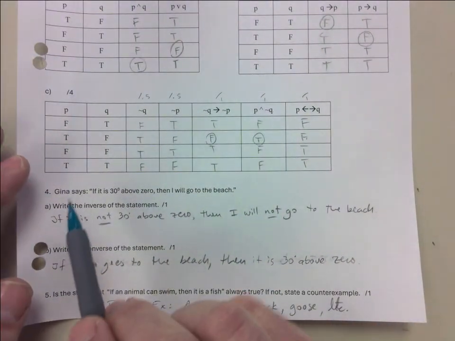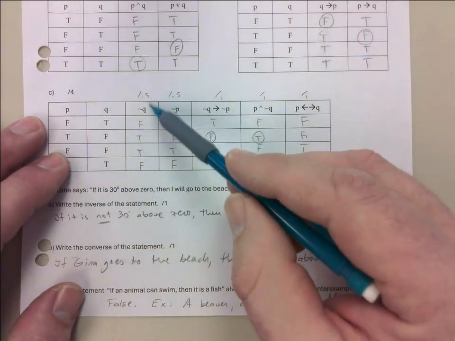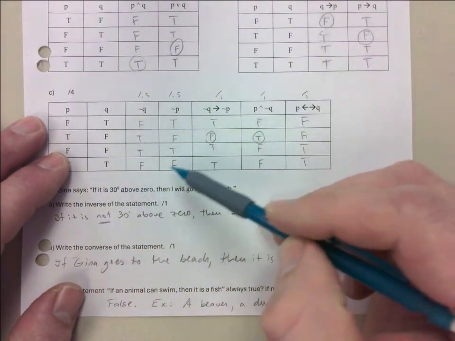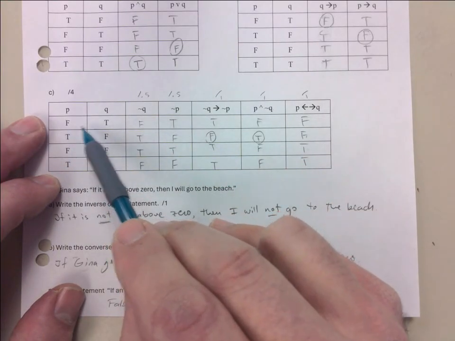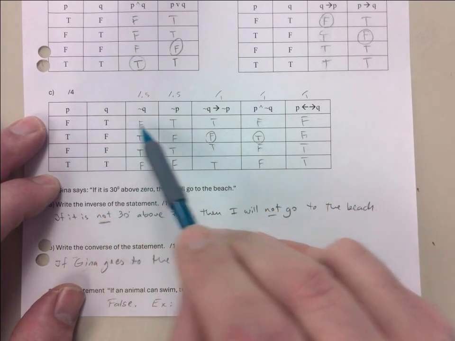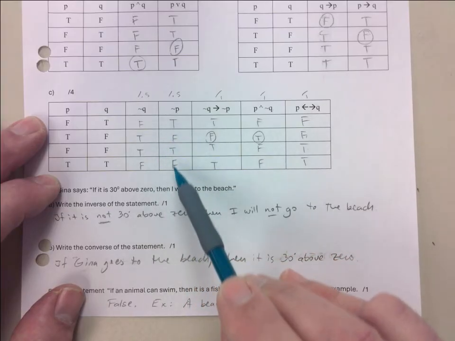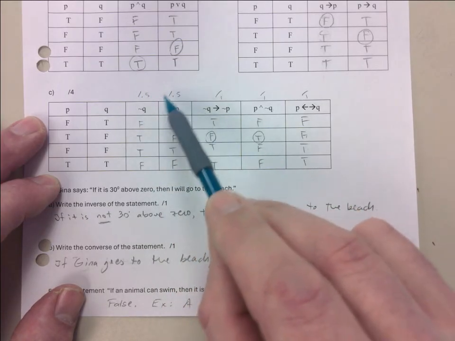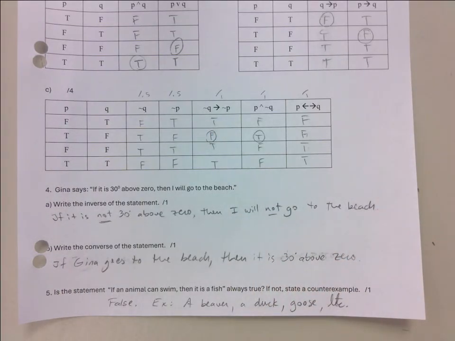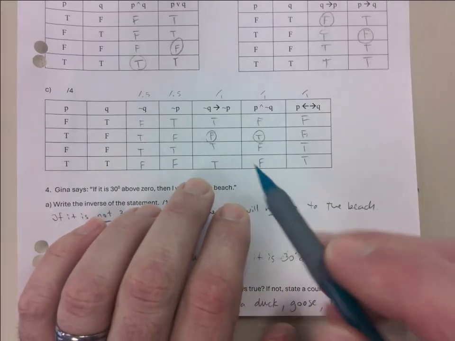Okay, next. I give you half a mark for each one of these columns here because you basically just have to negate what's over on this side, right? Negate it, change it, change it. So half a mark for each. I would say it's all or nothing. If you made even one mistake, you lose half a mark for that column. But we will honor what happens after. So that's where you have to be kind of like an investigator.